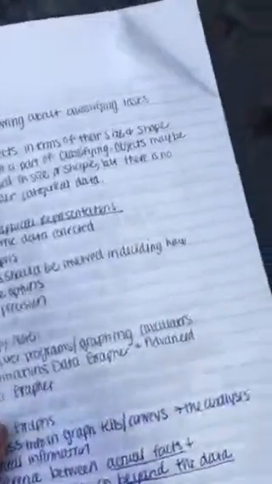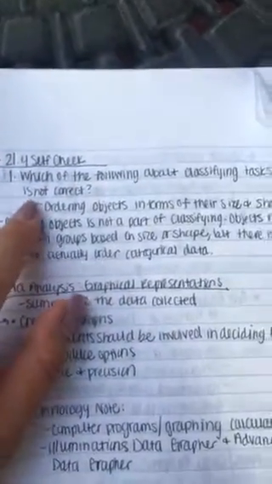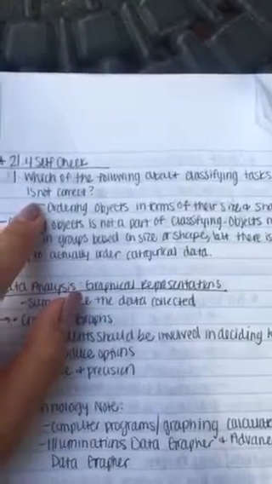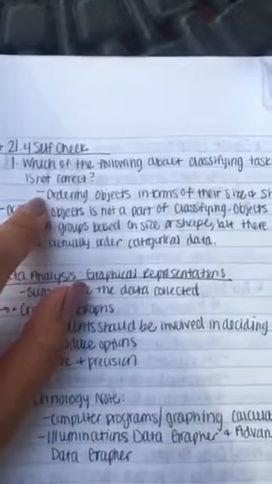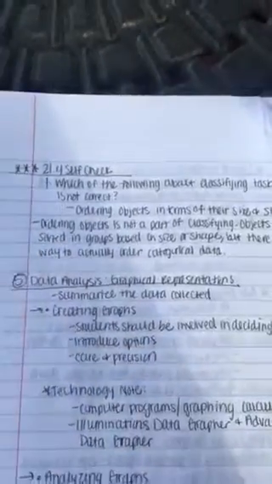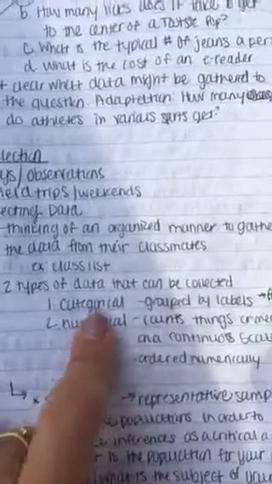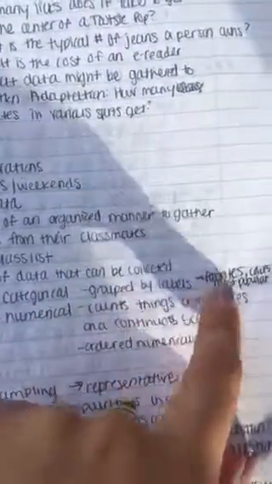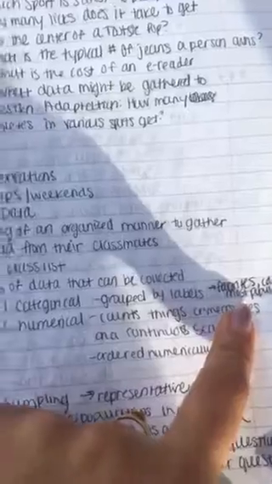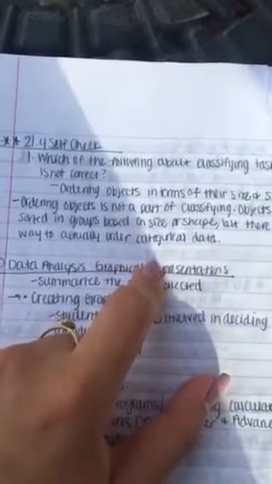Something that I was confused about this week was 21.4 self-check. It asked which one of the following about classifying tasks is not correct, and it was ordering objects in terms of their size and shape. This one confused me because I wasn't sure why it was ordering objects, but then as I looked back on this section and the 2 types of data that can be collected, categorical means grouped by labels, which means by favorites, colors, or most popular. So therefore I realized that the size and shape isn't something that you can group categorical data by.